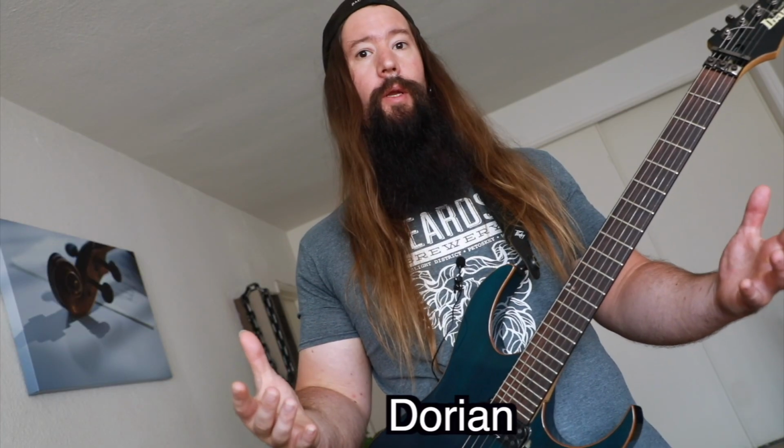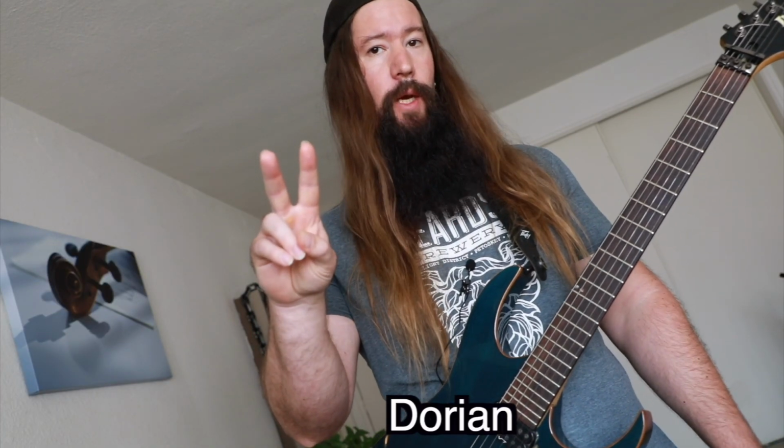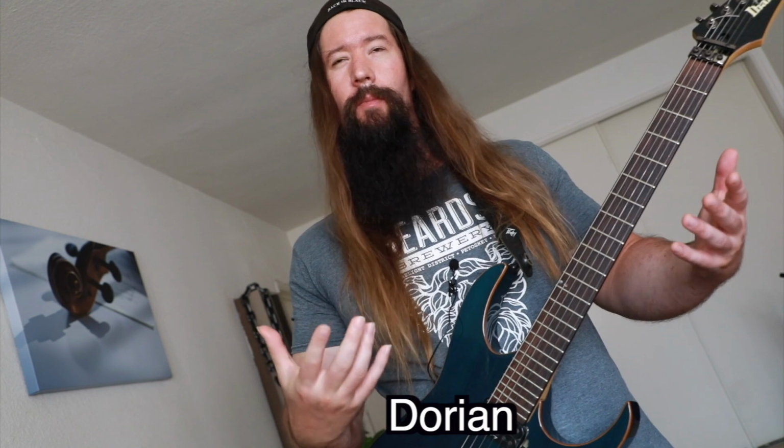Moving on to Dorian. Dorian is the second mode of the major scale. And it's a minor mode, but it's kind of in between minor and major because of the raised 6th degree. This adds a little bit of a major component. Here's the F sharp Dorian scale.